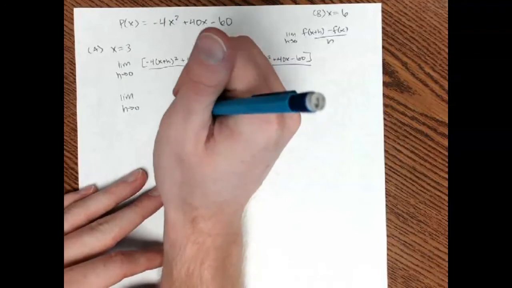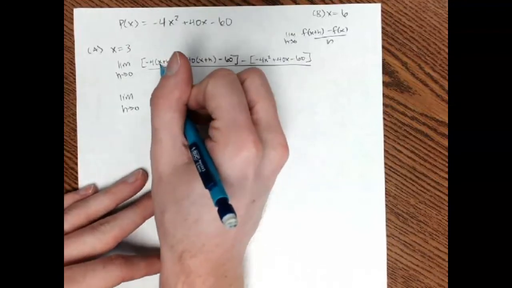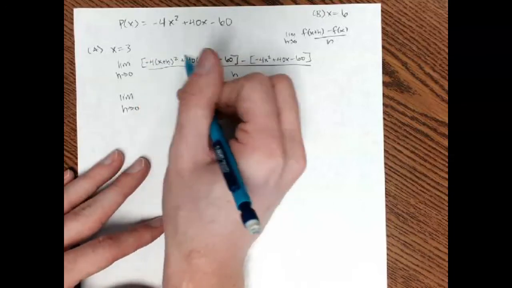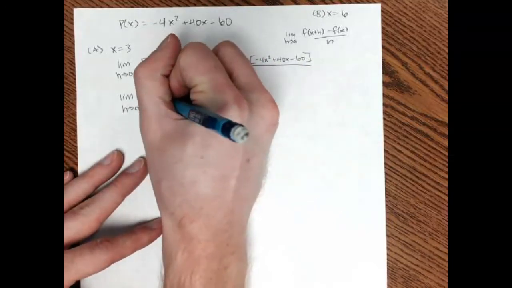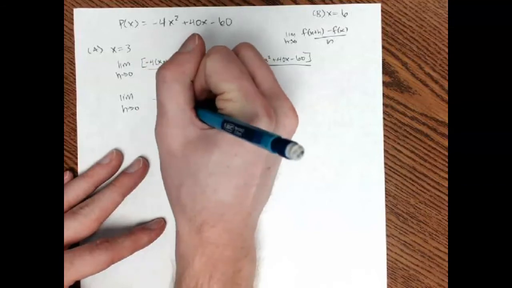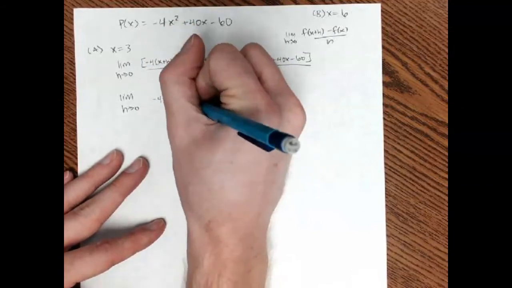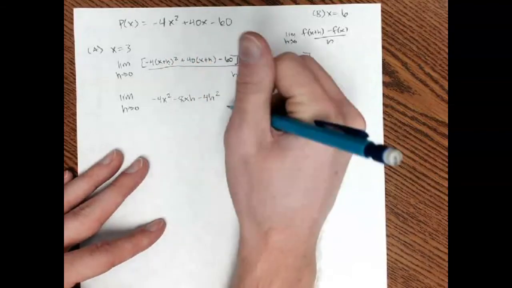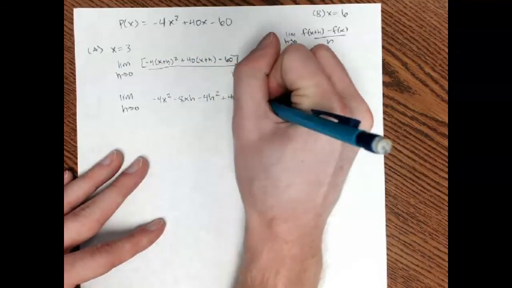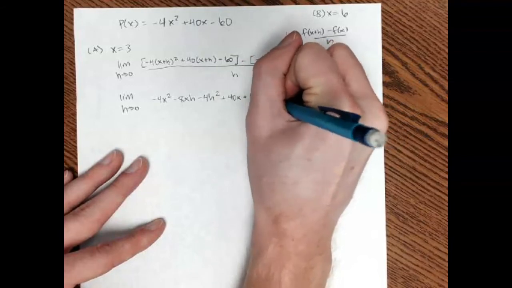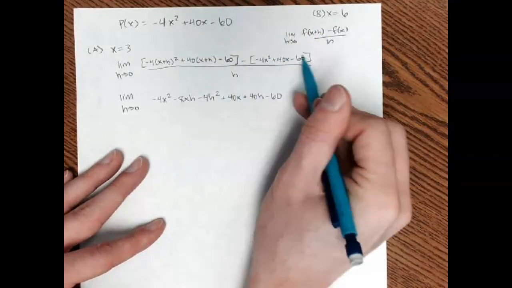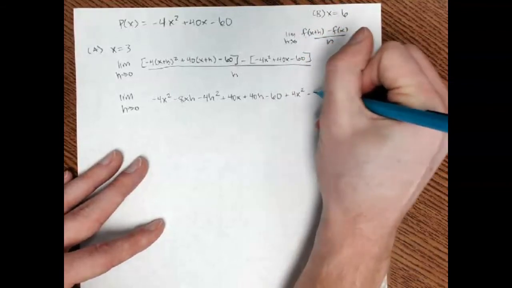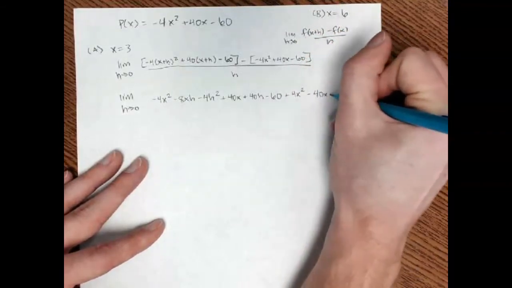Okay, let's go ahead and distribute. Now that would be x squared plus 2xh plus h squared. And then I'm going to distribute the negative 4 also. So I have negative 4x squared. Then you'd have, I think, a negative 8xh minus 4h squared. Then we have plus 40x plus 40h minus 60. Distribute the negative to all of those terms. So plus 4x squared minus 40x plus 60.